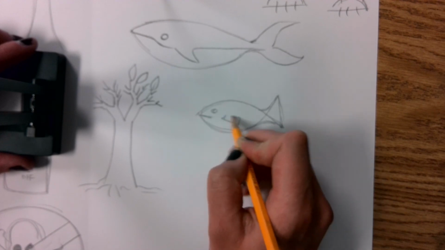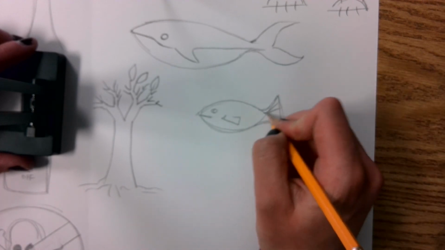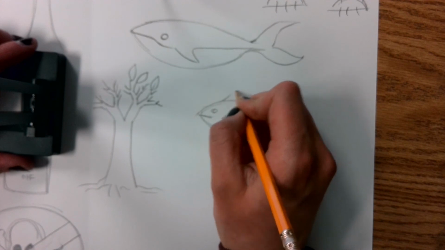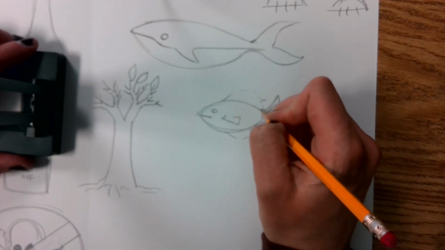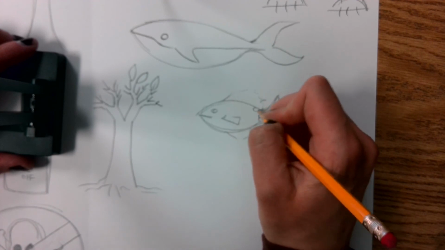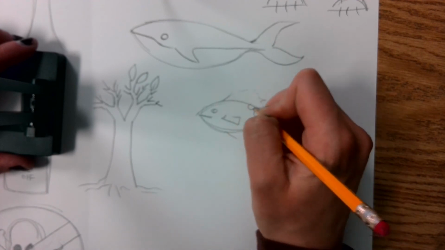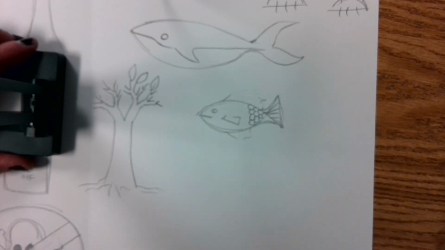There's a little fin there. They also sometimes have dorsal fins like that. And then you could draw the scales on there. You could save the fish. Okay, so that's a way you could draw fish.